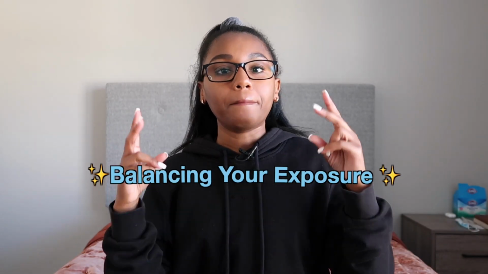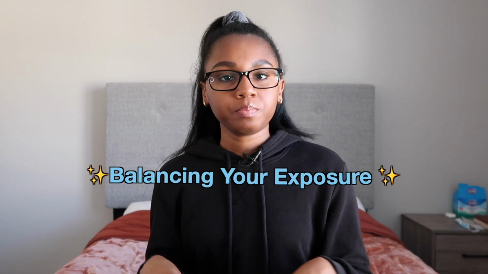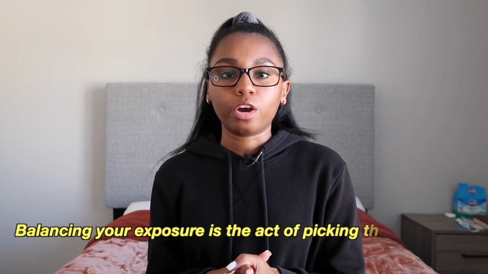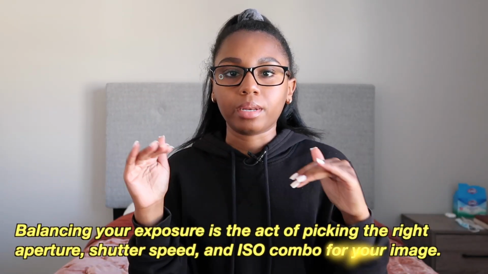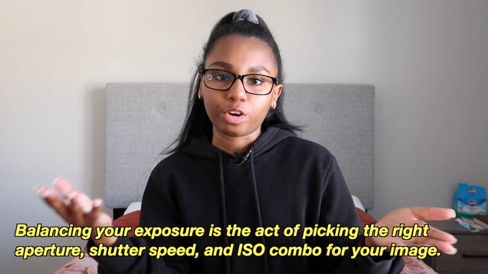So once you've finished adjusting the lighting in your environment, that's when I would go in and start messing with your camera settings. This is called balancing your exposure. All that means is that you are picking the right aperture, shutter speed, and ISO combination until you have a desirable image. And it's called balancing your exposure because all three of those settings, aperture, shutter speed, and ISO, alter the way your camera sensor is exposed to light.